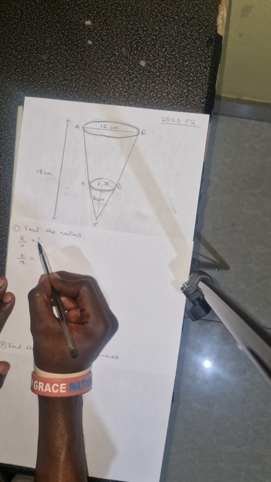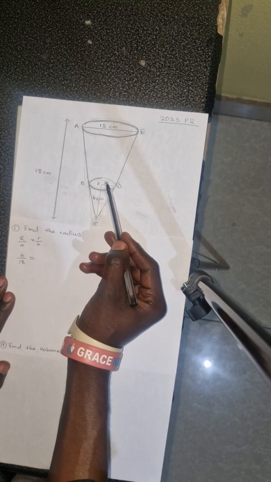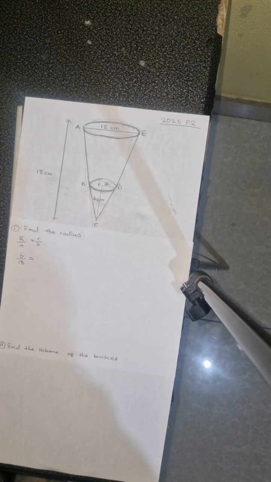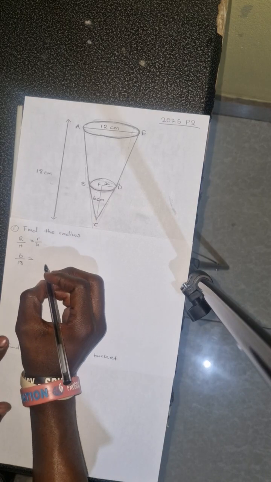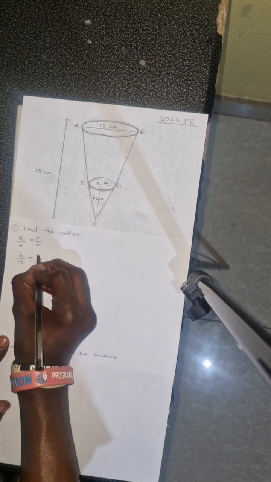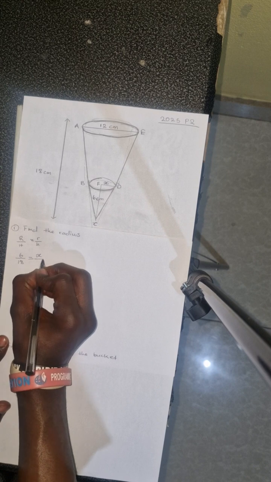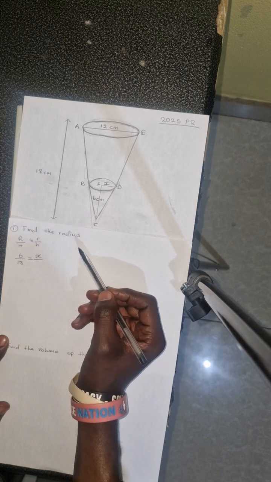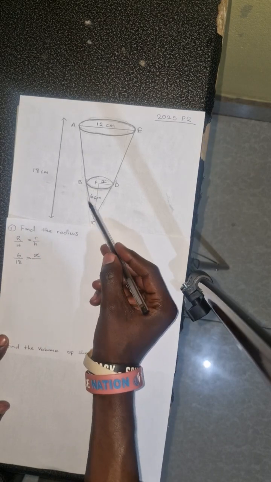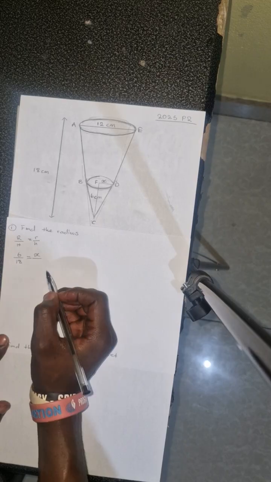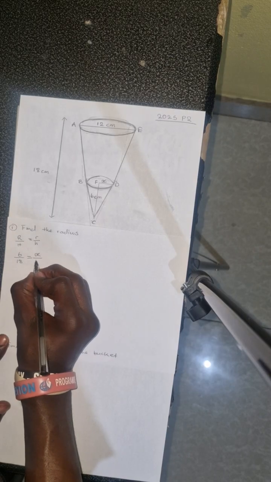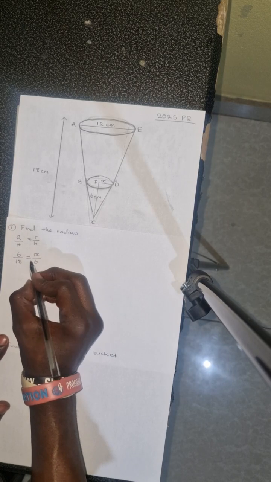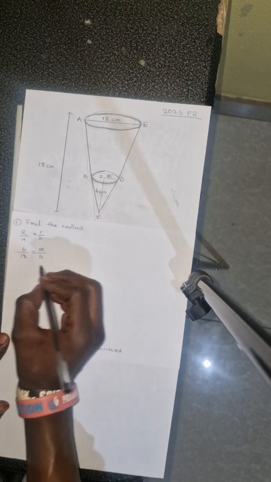What is our small radius? We have not been given it yet. We don't know the radius, so we're going to say x over the small height. What is our small height? Our small height is 6. We're going to cross multiply.